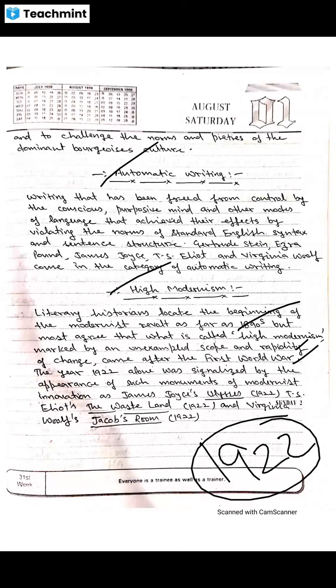Especially, it was used by whom? It was used by James Joyce in Ulysses, by T.S. Eliot in The Waste Land, and by Virginia Woolf in Jacob's Room. And these three prominent literary pieces came in 1922. Whatever changes took place were reflected in 1922 among these works. This is why the year 1922 has been addressed as high modernism.